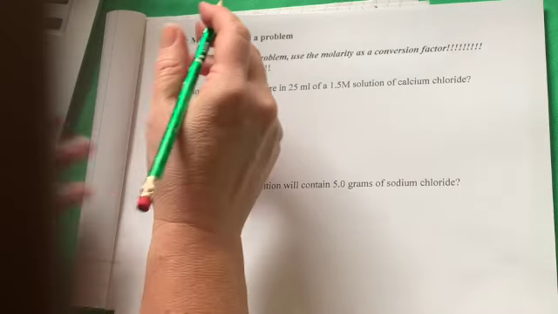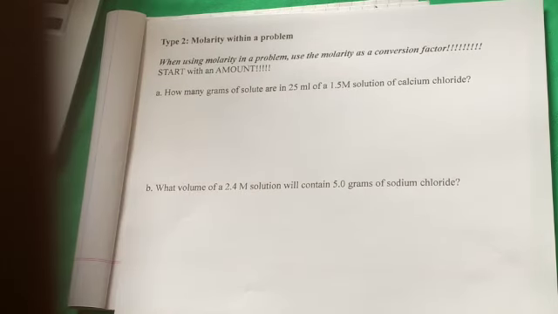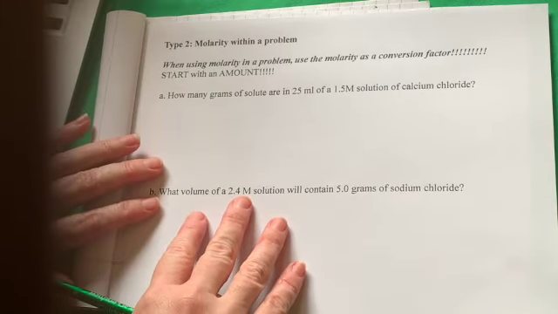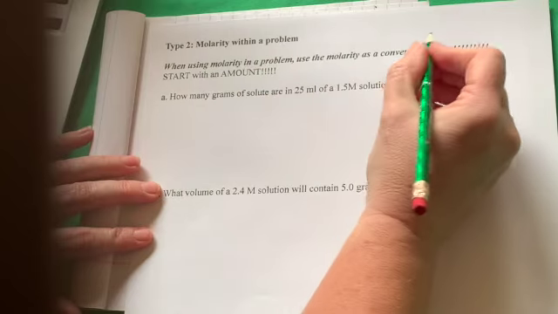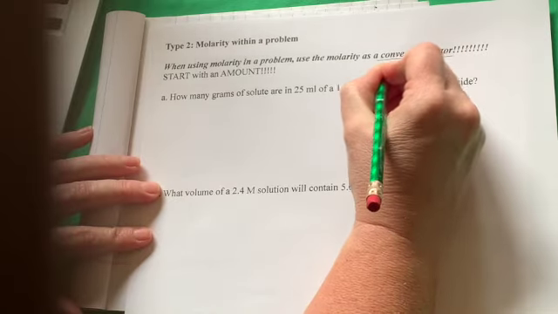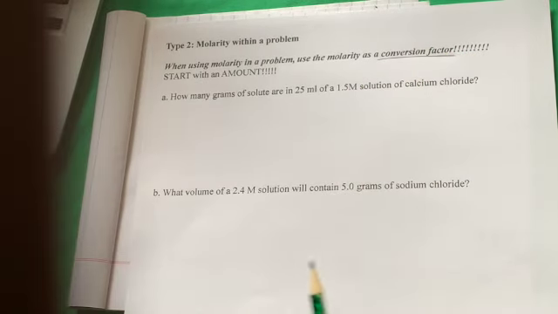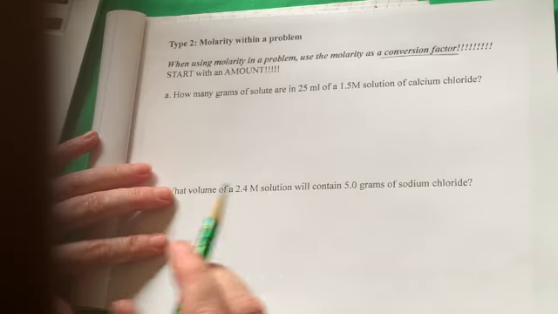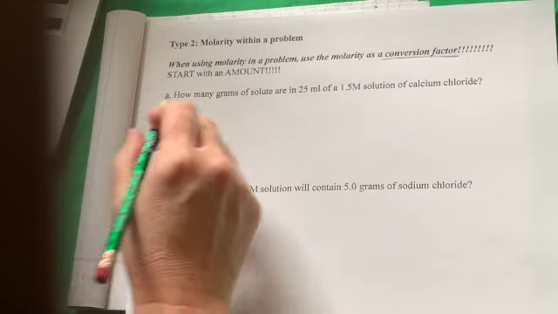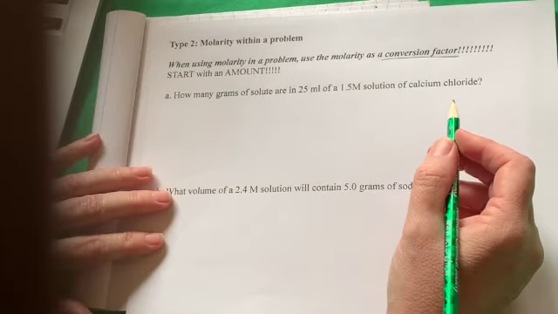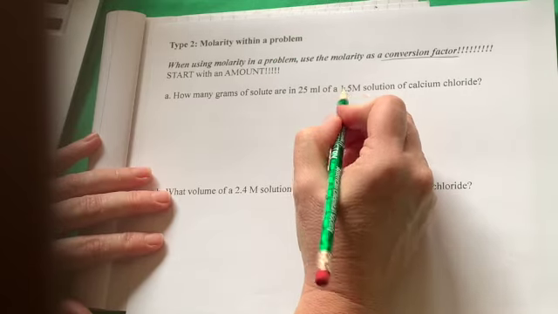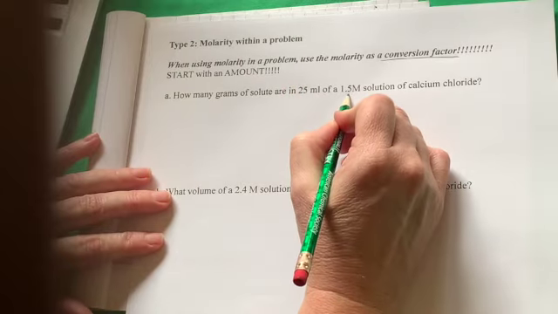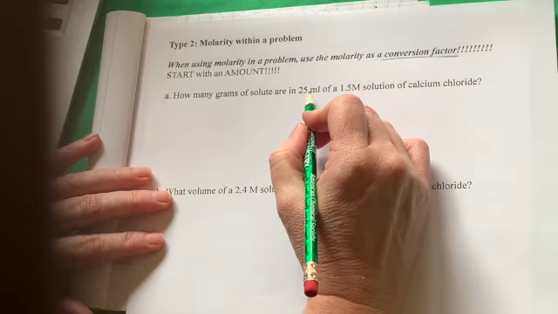Molarity can also be used within a problem, and this is when molarity is going to be used as a conversion factor. Anytime you need to go from liters to moles or moles to liters. So what this means is when you look at the numbers that I give you in the problem, do not start with molarity. Always start with an amount.